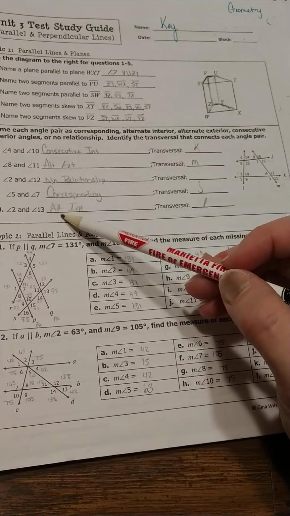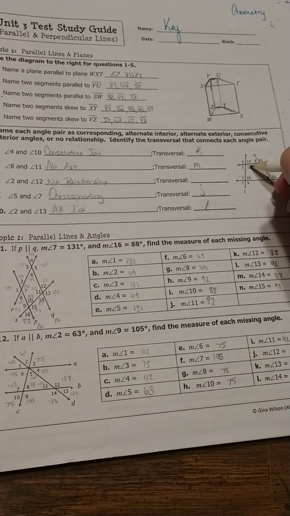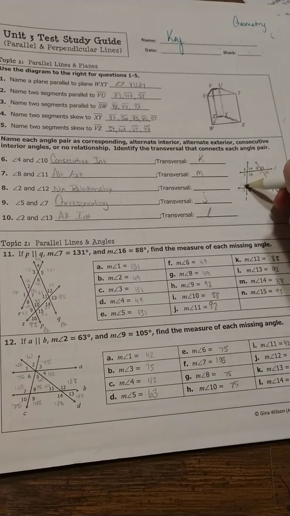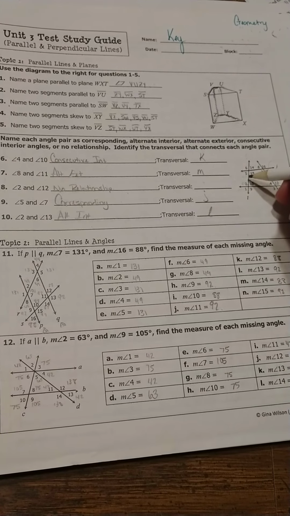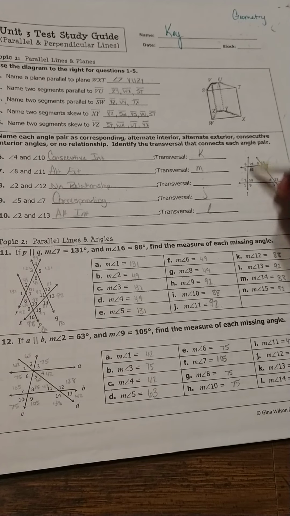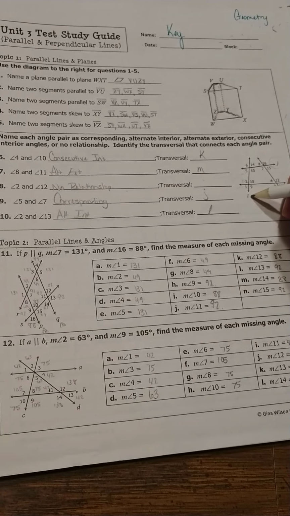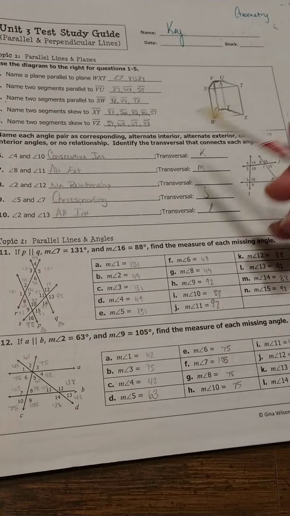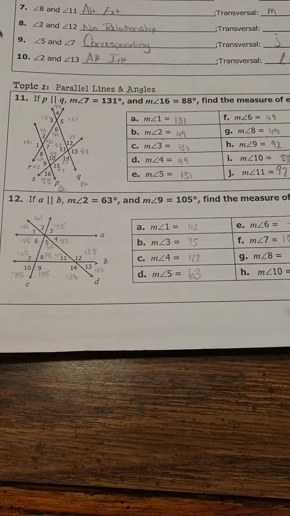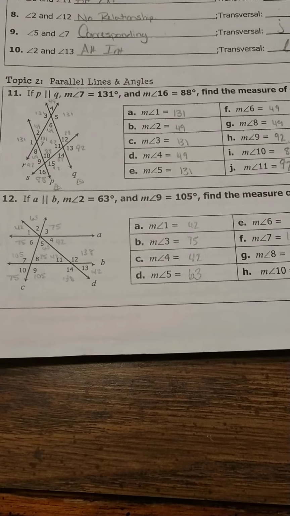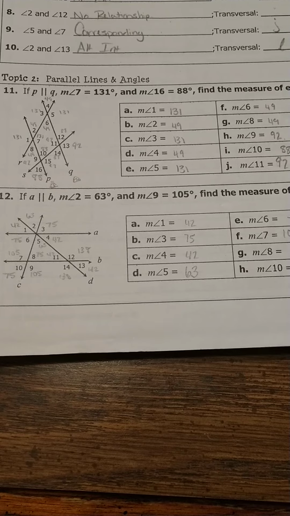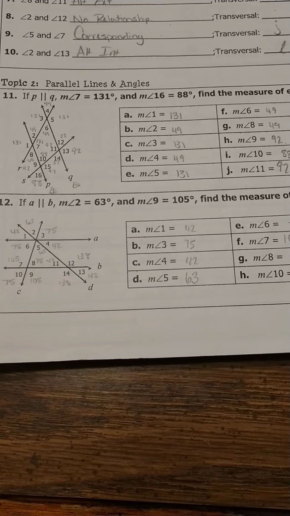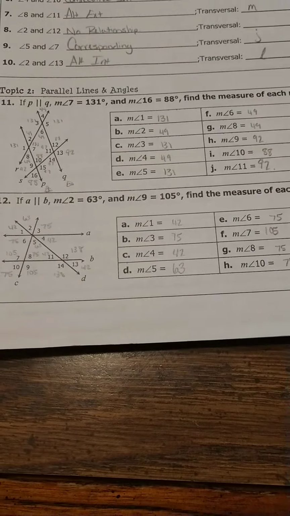And then lastly, 2 and 13. 2 is here, 13's here. Those are on opposite sides of the transversal, opposite corner, and they're between the 2 lines. So those are alternate interiors, and the transversal is line L. So that's just classifying the relationship. Then we come down here and we say, okay, now they're parallel. So if our lines are parallel, then that means we either have congruent angles or we have supplementary angles. Your congruents are corresponding, alternate interiors and alternate exteriors. Your supplementaries are consecutive interiors.